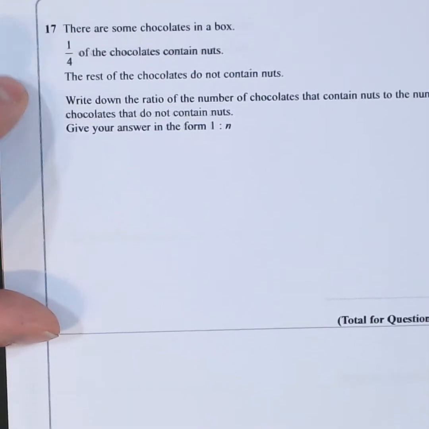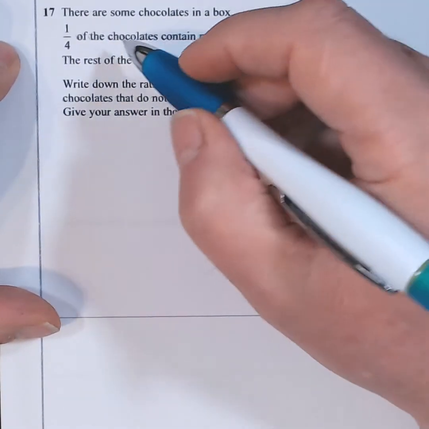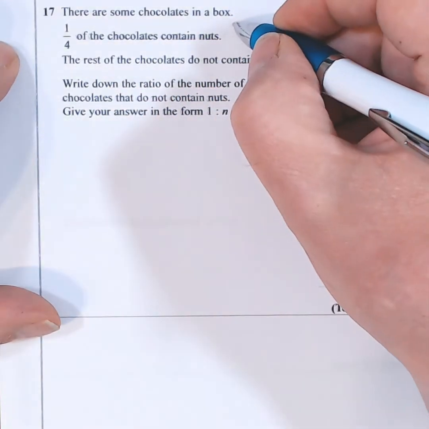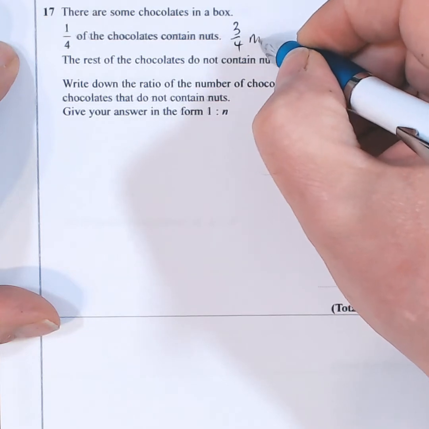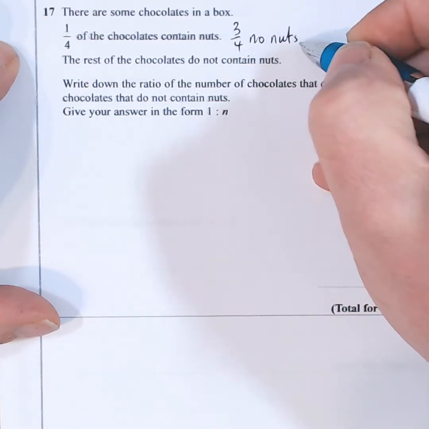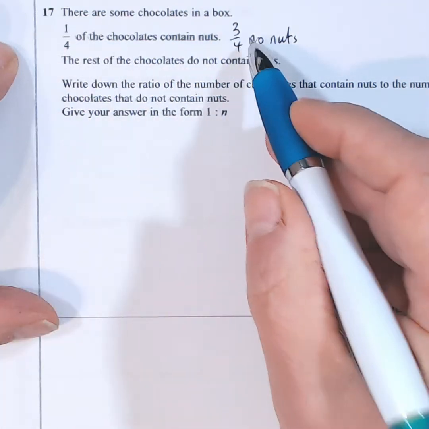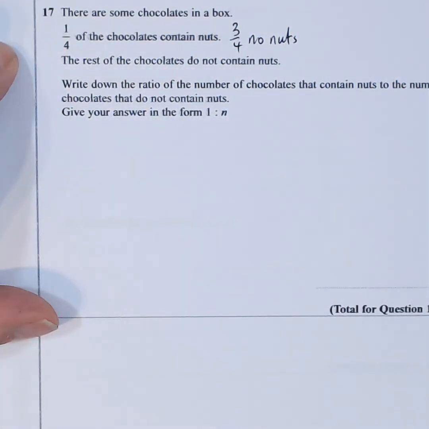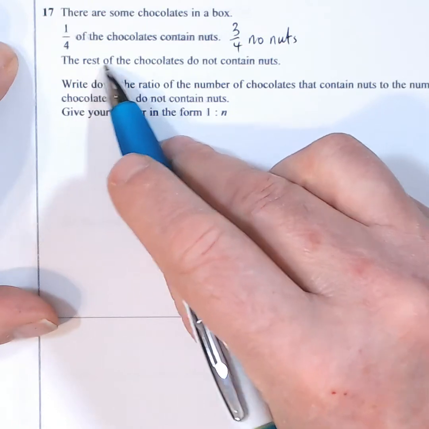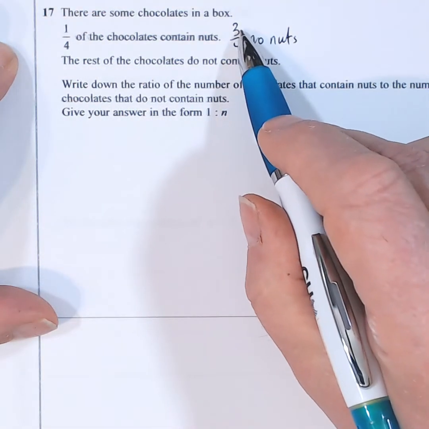Okay, so we've got a question here that talks about some chocolates in a box. So it says 1/4 of the chocolates contains nuts, so 3/4 no nuts. Remember, good idea as you see the questions appear, as you see calculations you can do, write them next to the sentences and then you can see what's going on. So the rest of the chocolates do not contain nuts. Okay, so we've already worked that out, 3/4.